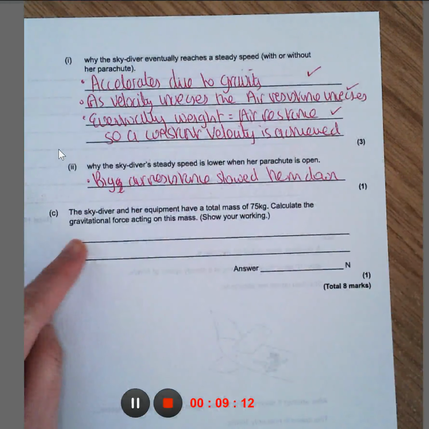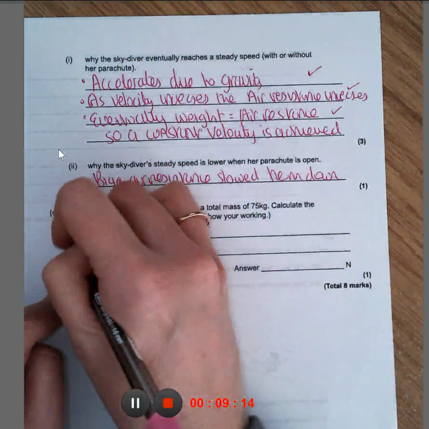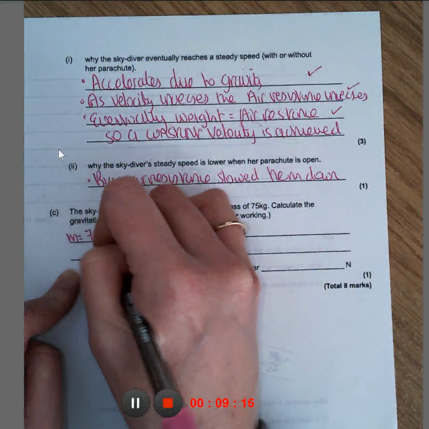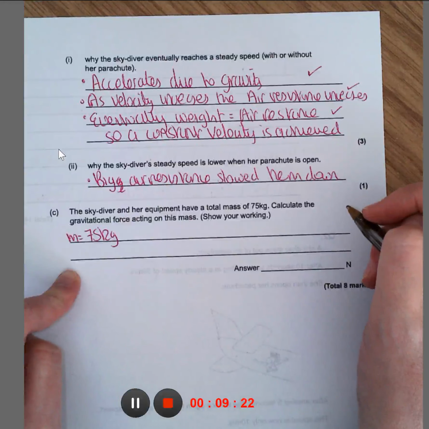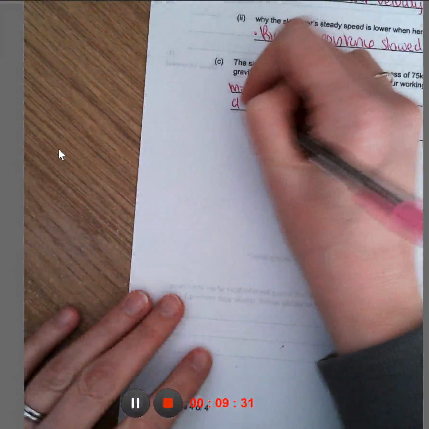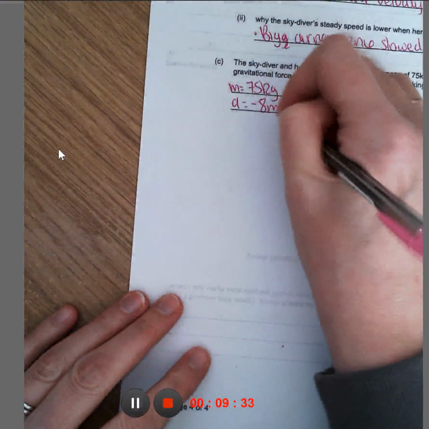It says the skydiver and her equipment have a total mass of 75 kilograms. Calculate the gravitational force acting on this mass. So we've figured out our acceleration on here, so we've got mass and acceleration. So we're going to use F equals ma.